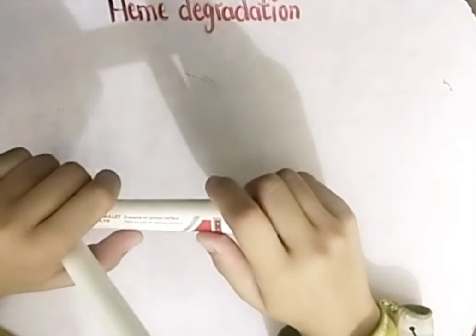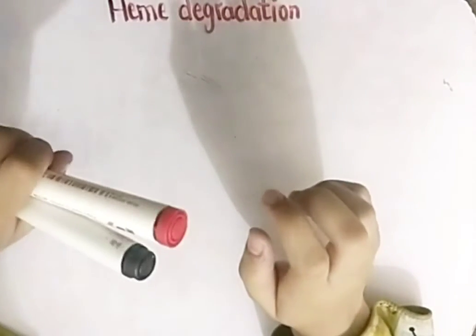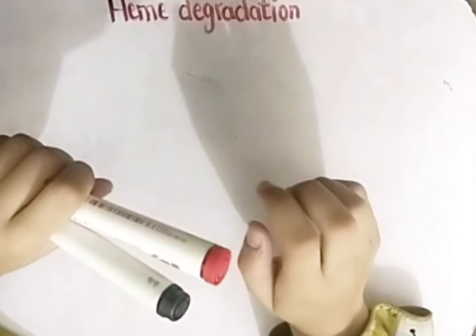I am Ariba Nadeem and the topic we are going to study is heme degradation. Very important topic, so listen to the topic very carefully.